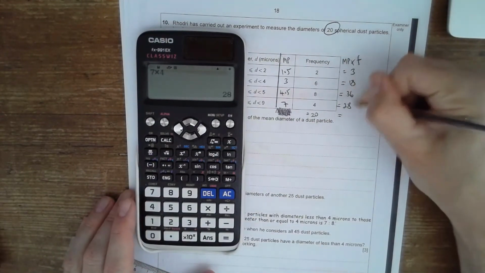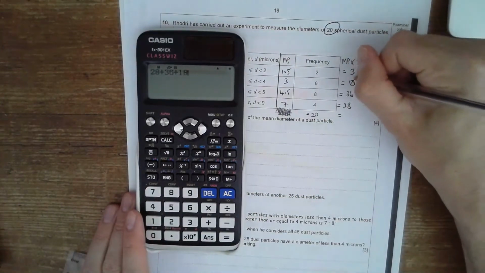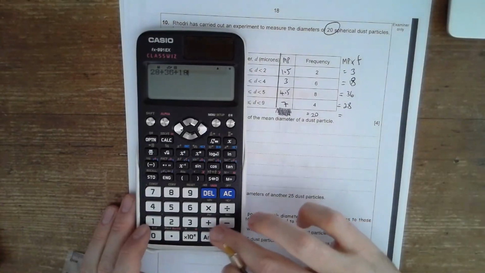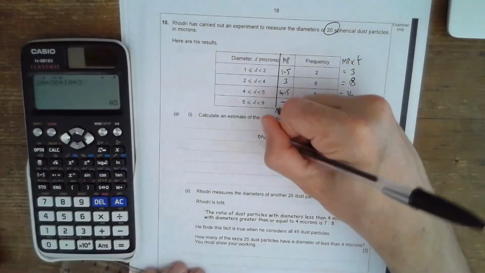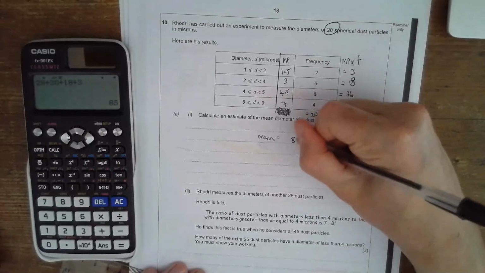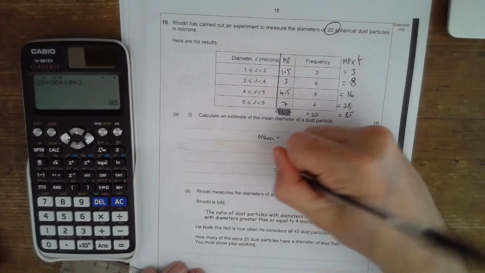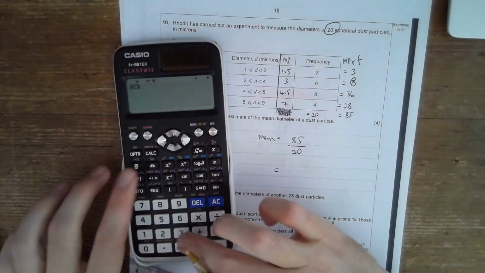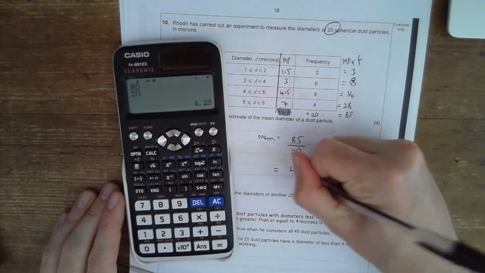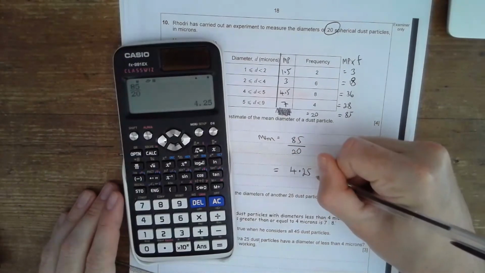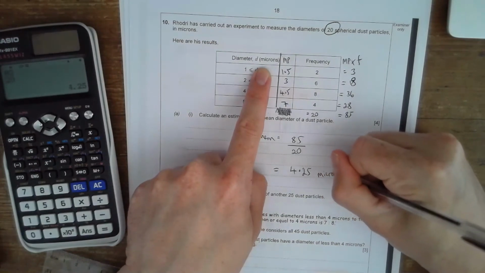We now work out the total of that column, so 28, add 36, add 18, that's not the clearest 18 I've ever drawn, 18, add 3, which comes to 85. To work out the mean is equal to the total of the midpoint times frequency column divided by the total frequency column. 85 divided by 20 is equal to 4.25, whatever it was measured in microns.